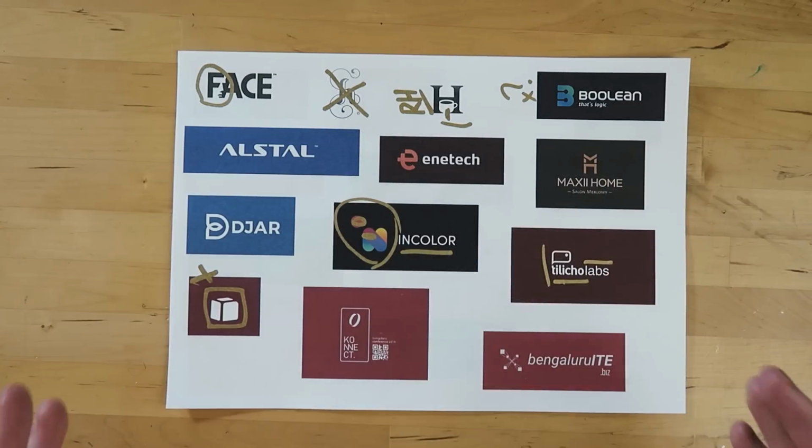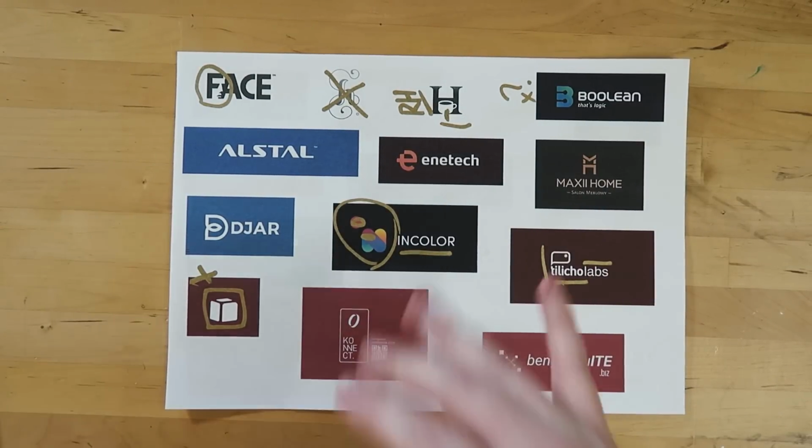So on this first mood board page right here, we've got a bunch of different designs and they all basically have the same style or mood towards them, expressed through a company. Some of them are a bit weird, but some of them have got really good styling.